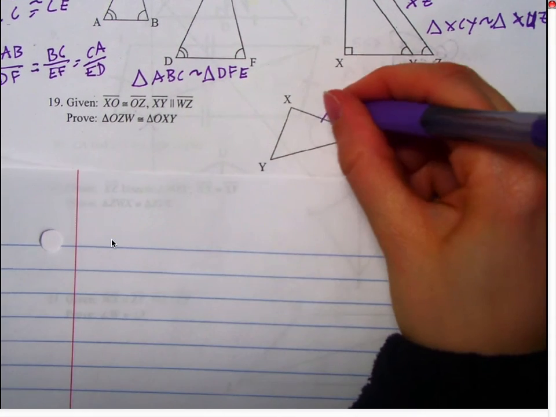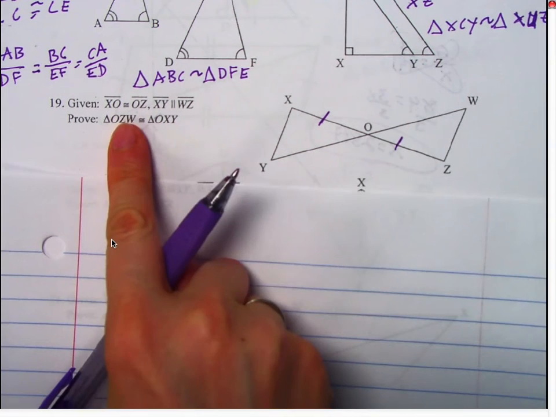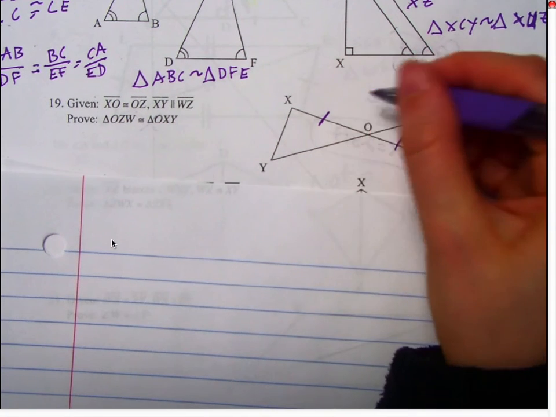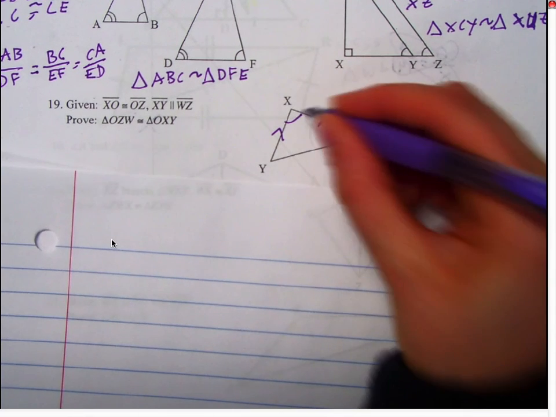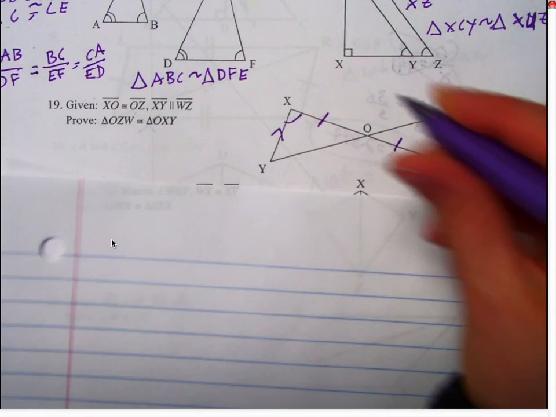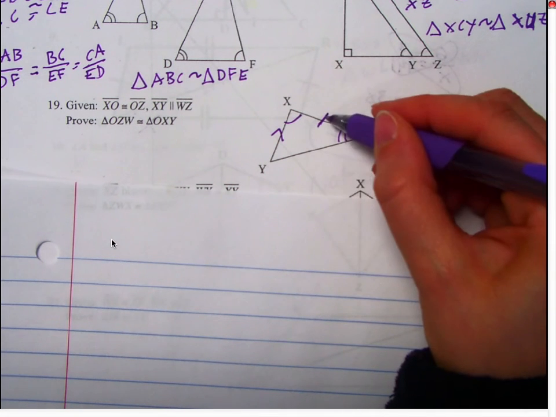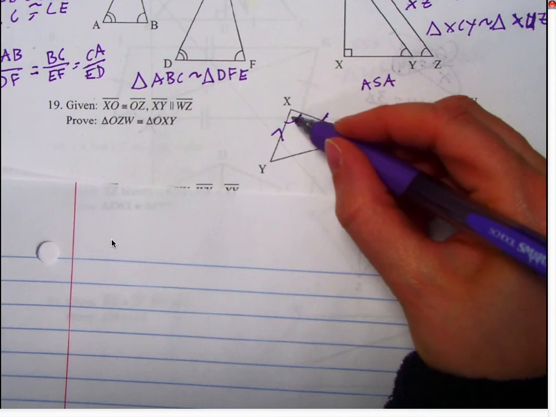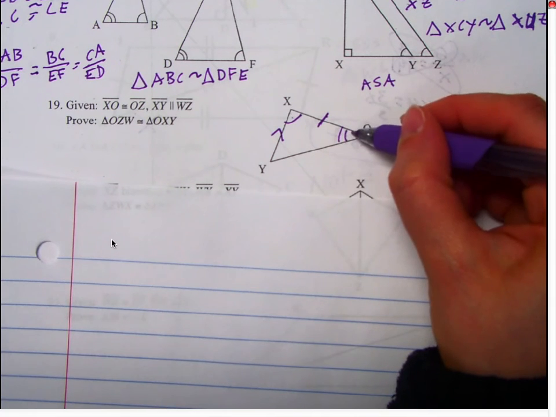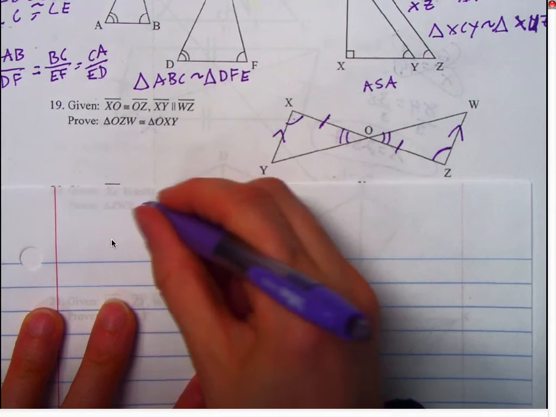Number 19. XO is congruent to OZ by given. XY is parallel to WZ, so I know alternate interior angles are congruent. And then I know vertical angles. So this is angle, side, angle. Did you guys see how I got angle, side, angle? It's an angle, there's a side in between, and then an angle. Okay? So let's make our statements and reasons.